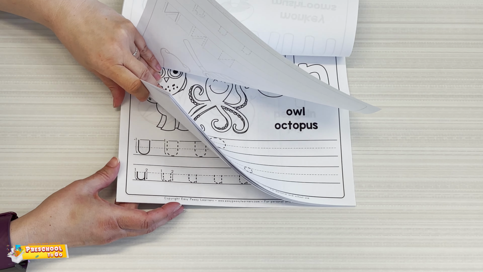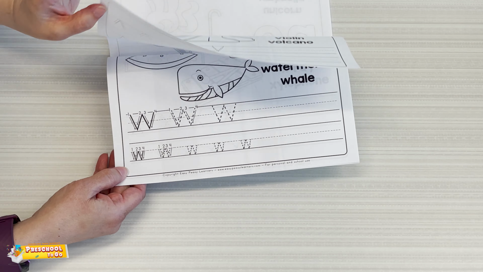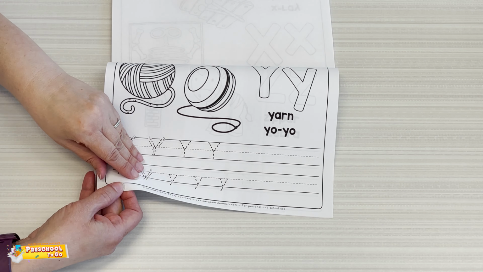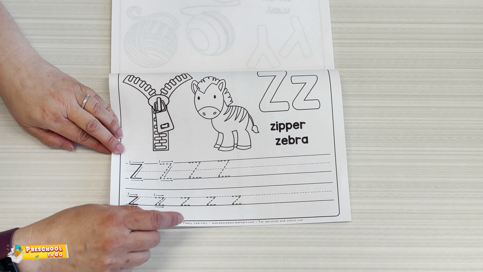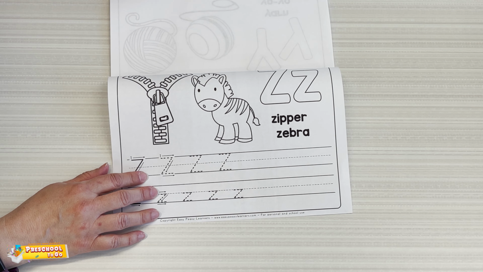What's that last letter of the alphabet? Do you remember? Here's U, V, W, X, Y, and Z. Z is for zipper and zebra. Z, Z. So this is the whole alphabet book.